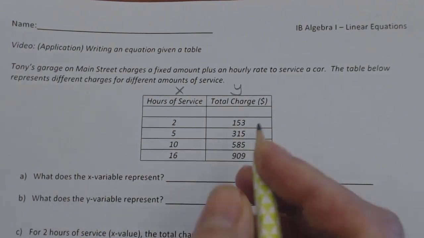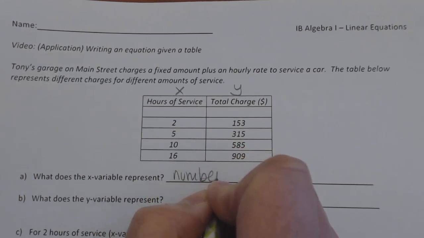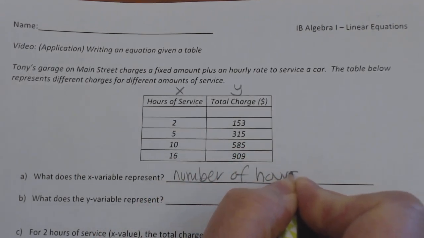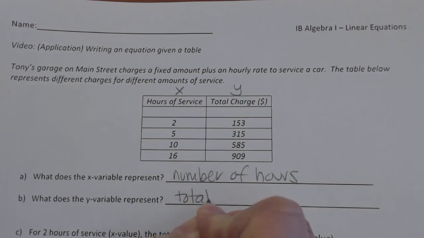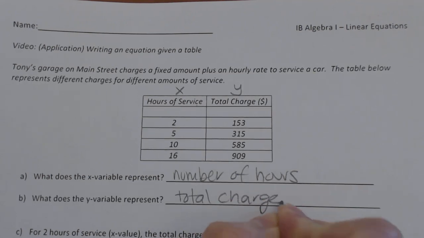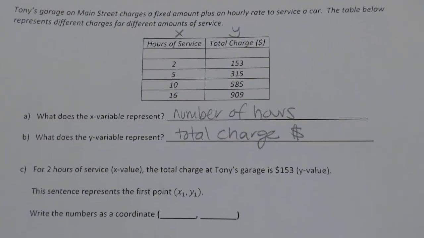What does the X variable represent? There we go, the hours of service, or number of hours. What does the Y variable represent? Total charge. A little dollar sign. Okay, what's next?